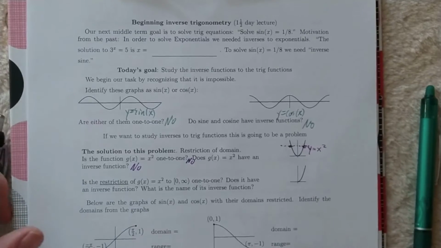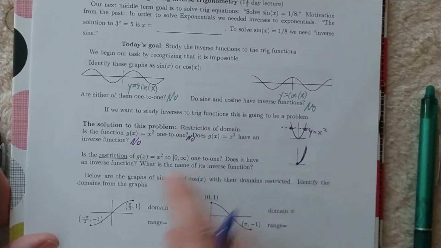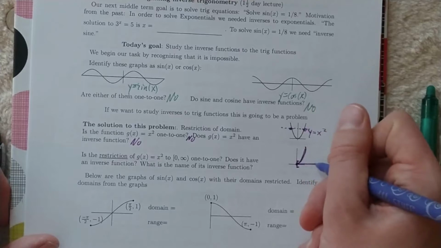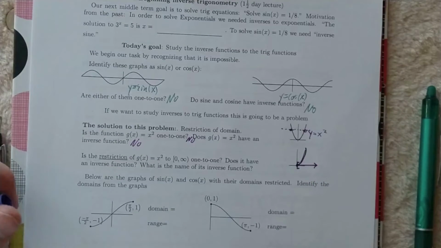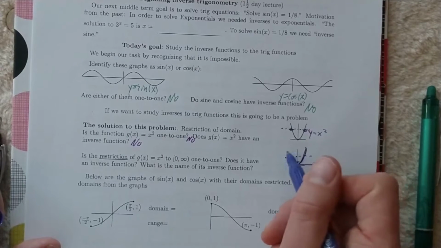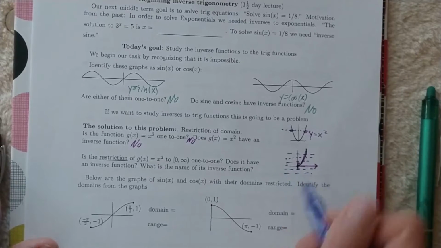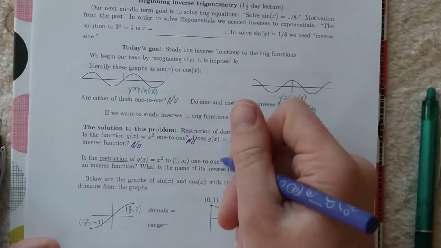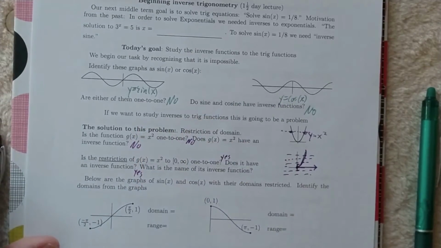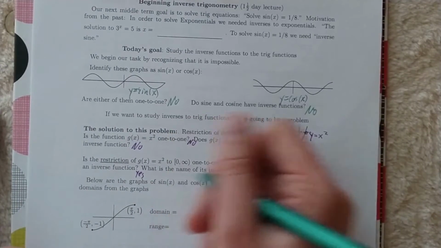And how do you build it? What you can do is take the restriction of g of x equal to x squared to the domain 0 to infinity. So I'm only going to think about x values that are positive. Does that function pass the horizontal line test? Yeah. You draw any horizontal line, and they all cross the graph in either 1 or 0 points. So does it have an inverse function? Yeah, it has an inverse function. And you already know the name for this inverse function. The inverse function is the square root function.